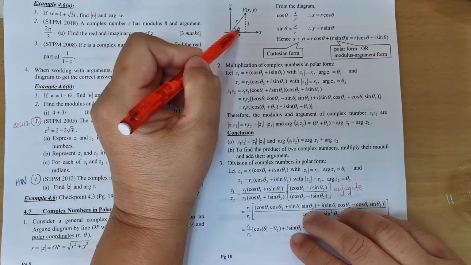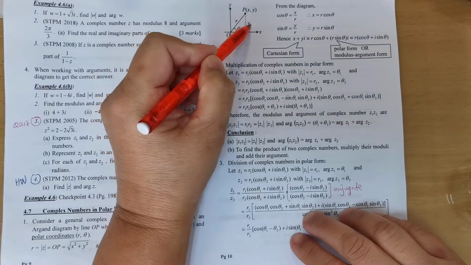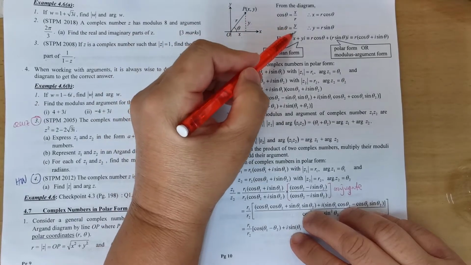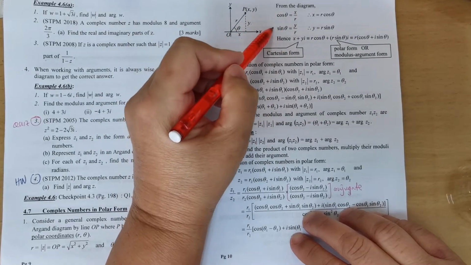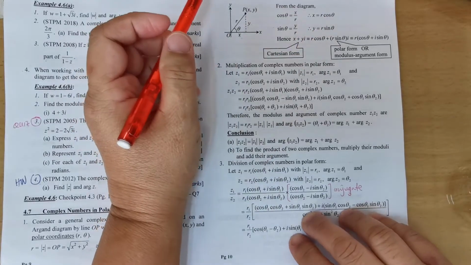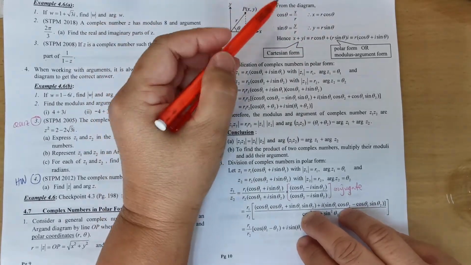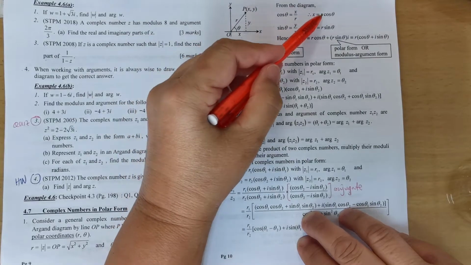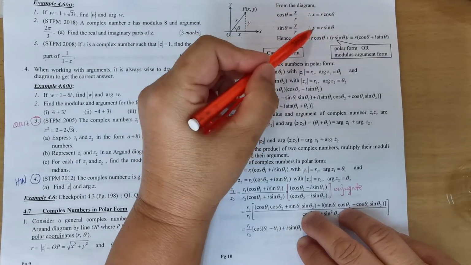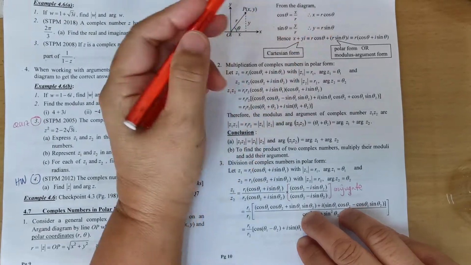Whereas sine theta is opposite over hypotenuse, therefore sine theta is y over r. Again we shift the r to the left-hand side, so we get y equals r sine theta. So from the diagram, x is r cos theta, whereas y is r sine theta.